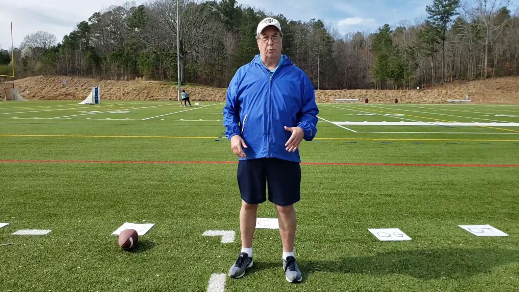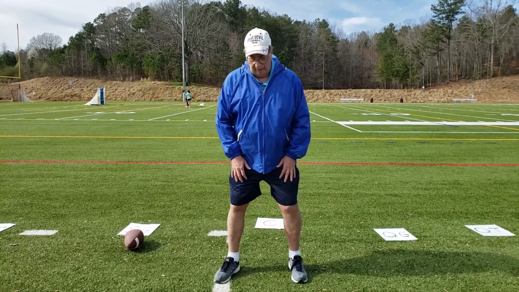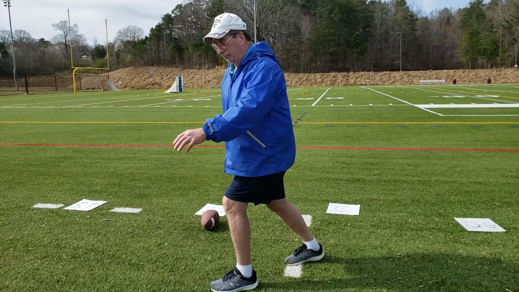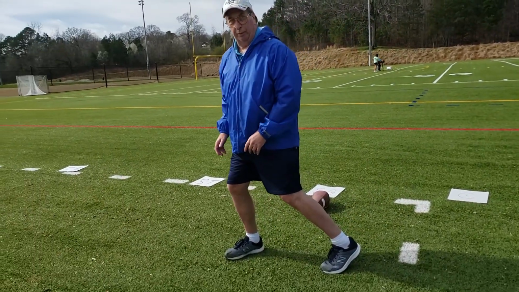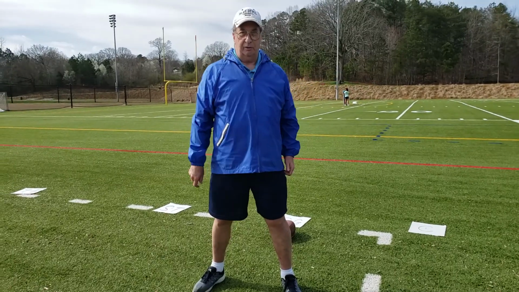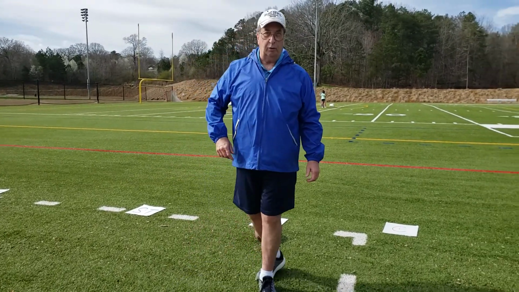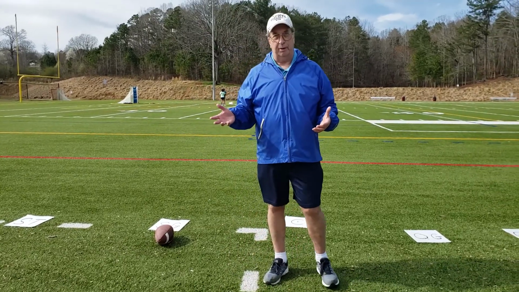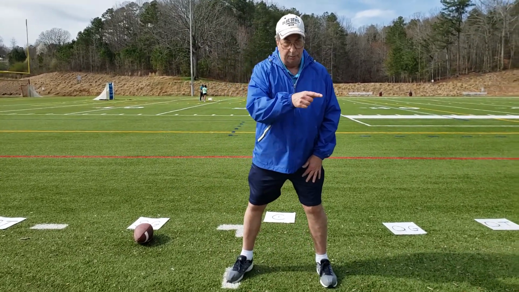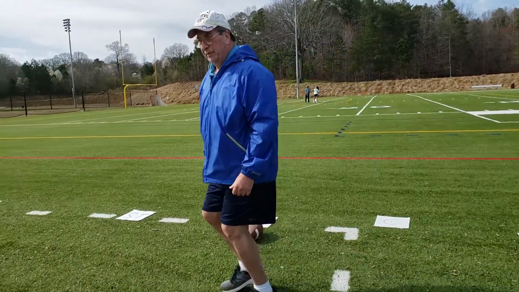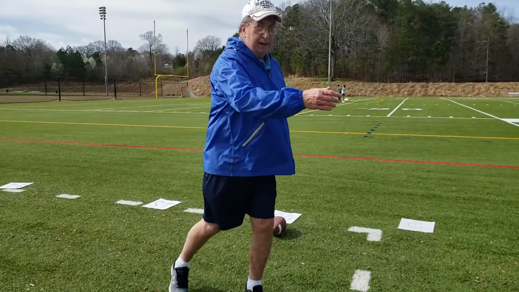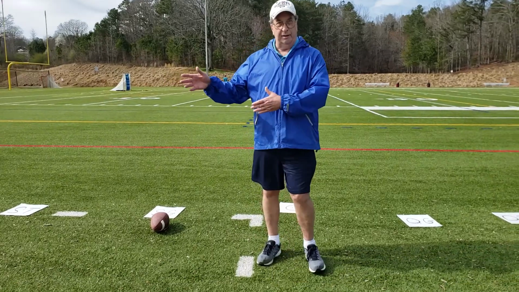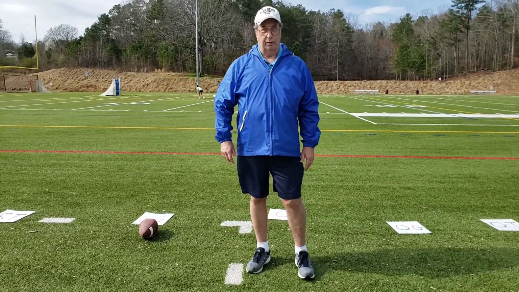The other thing it does, when we run our counter plays, obviously when we step here, we're showing the same thing to the defense. Now when we go here, now we're ready to plant and come back the other way on our counter. So we don't look different to the defense when we're running a counter versus our standard running play. So if we were going to counter back to the left side, I'd step here, here, and now we come back and we're ready to go. So both backs would be doing the same thing, and then we're off and running.